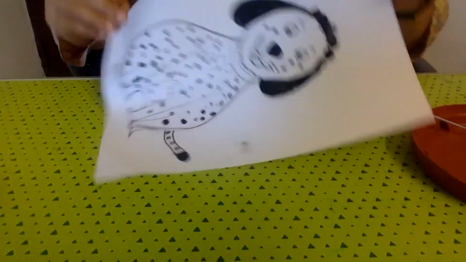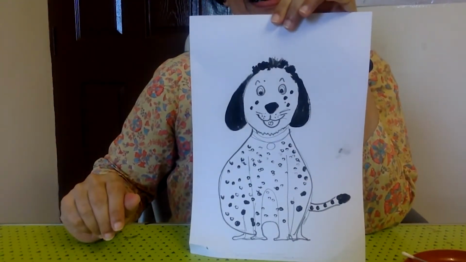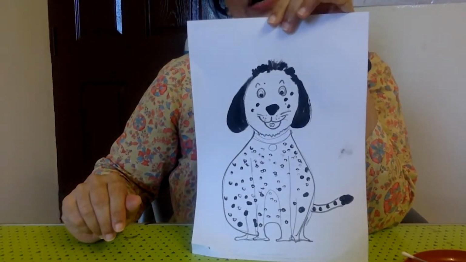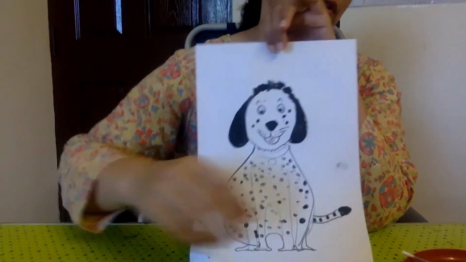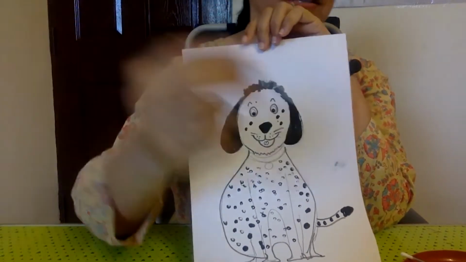And there, that is your spotty doggy, totally ready. It's a very, very quick art, and you can use the earbud for making a lot of other things and a lot of other effects.